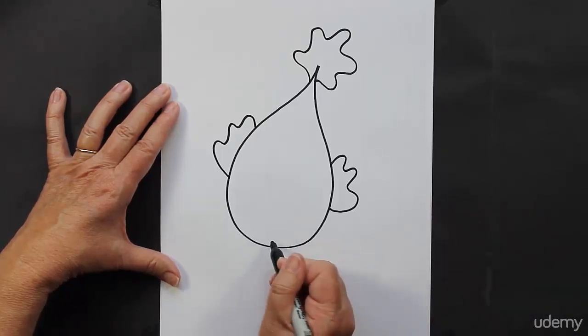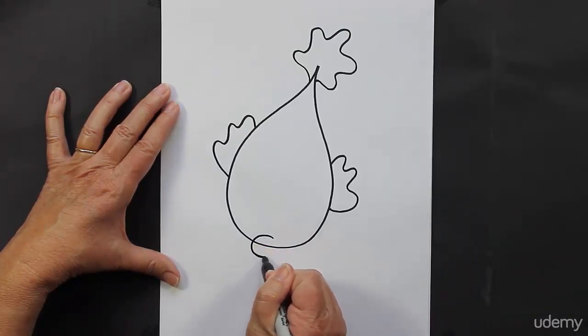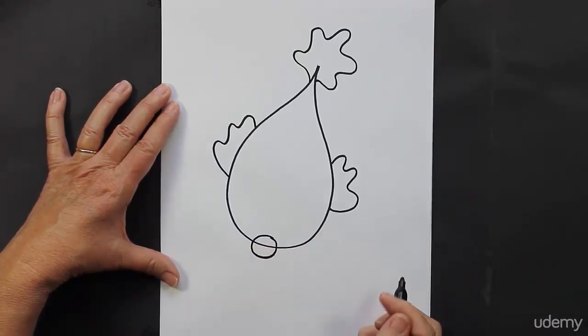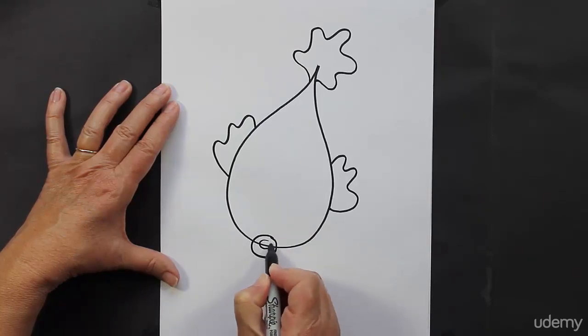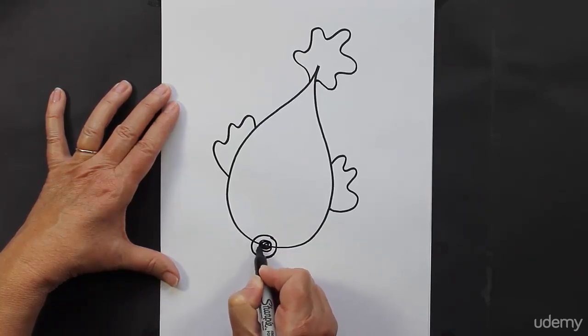Now we're going to go to his lips. We are going to make a circle that crosses right over that line. And then we're going to fill in a circle, just like that. Make it large or small, whatever you'd like.